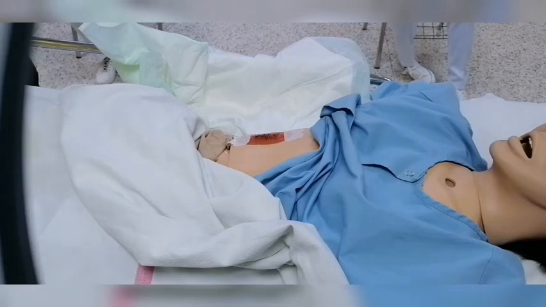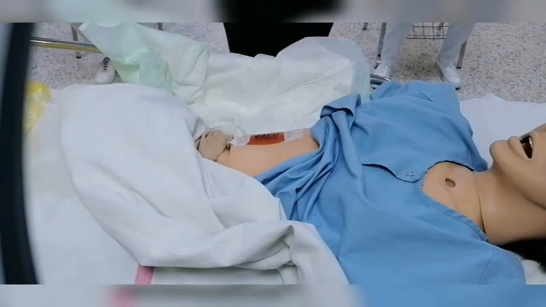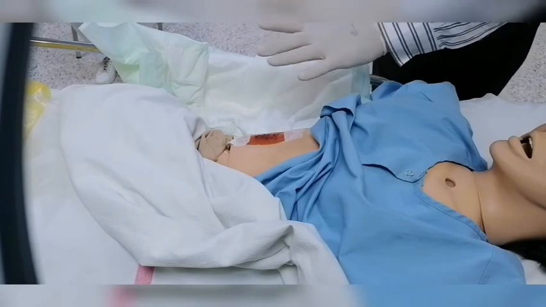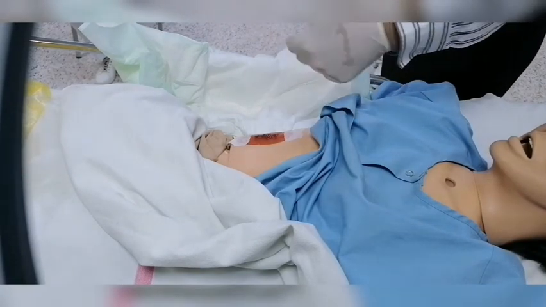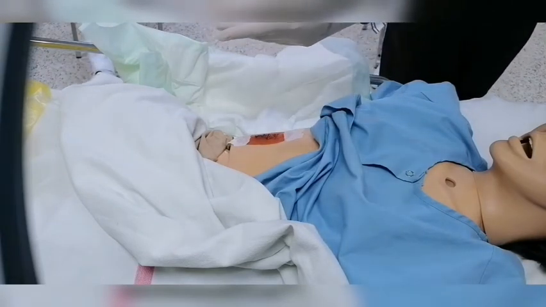So those contaminated equipment or disposable things, I have to throw in a yellow bag to be incinerated there. Then I have to check the wound itself. What type of wound is it? Is there any secretion? If secretion is there, what type of secretion? What's the color of it?